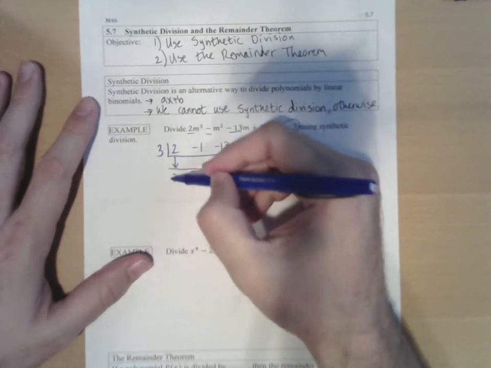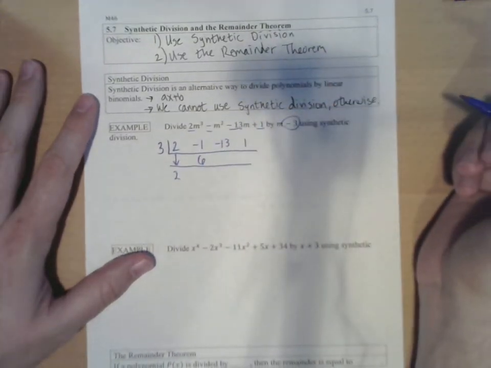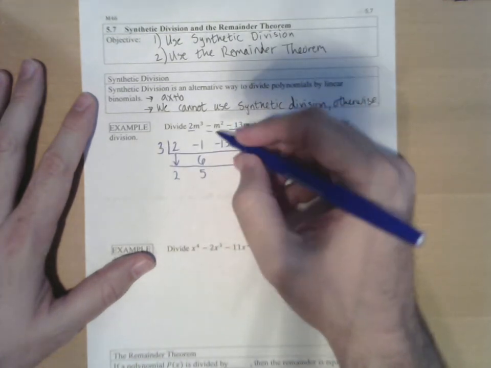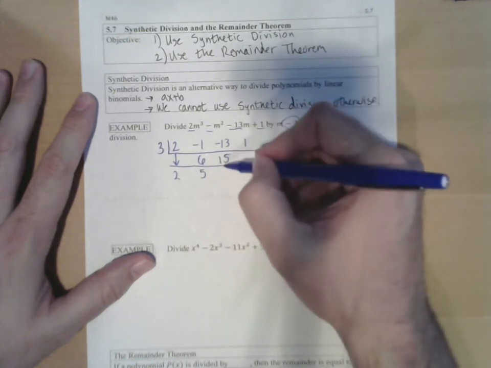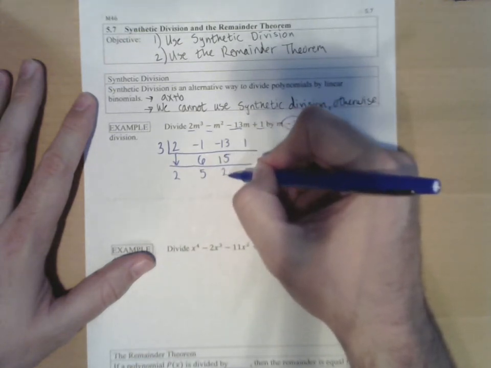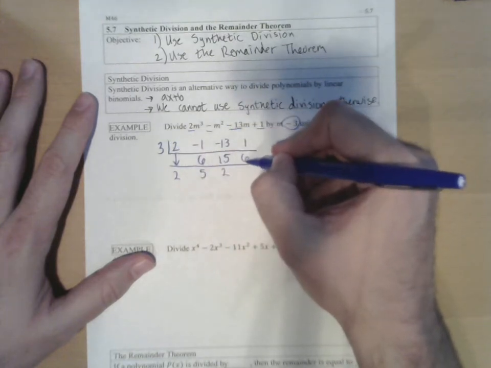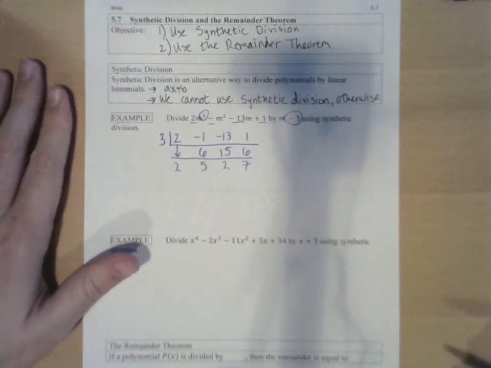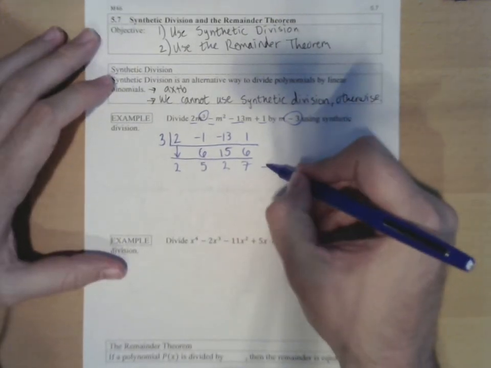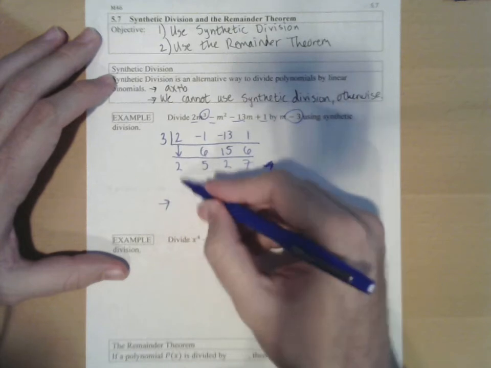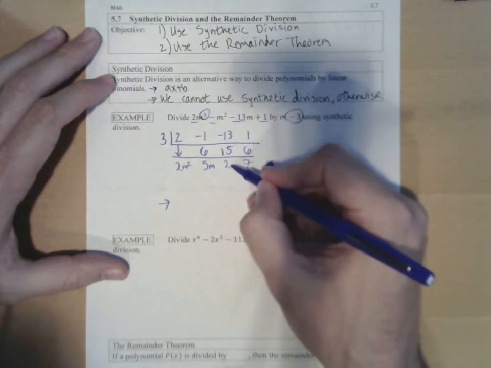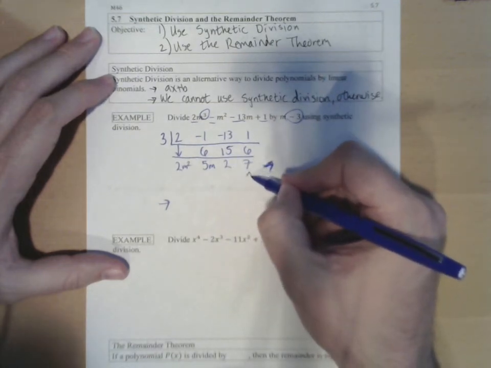Then we multiply 3 times 2, which is 6. Then we add. -1 plus 6 is 5. Then we multiply again. 3 times 5 is 15. Then we add. -13 plus 15 is 2. Then we multiply. 3 times 2 is 6. Then we add, which is 7. Now, the highest degree that we had was 3. We divided by a single linear m, which means that these are the m squared, the m, and then the constant, and this right here is the remainder.